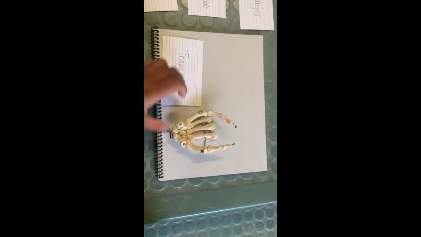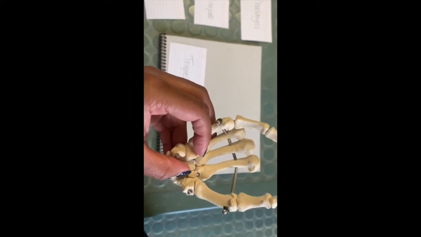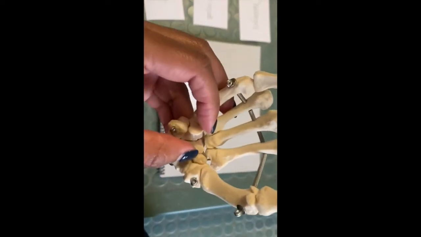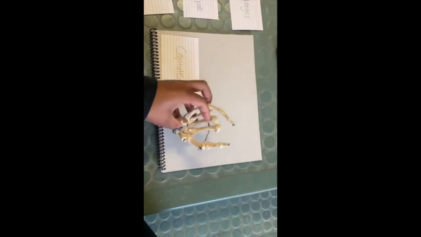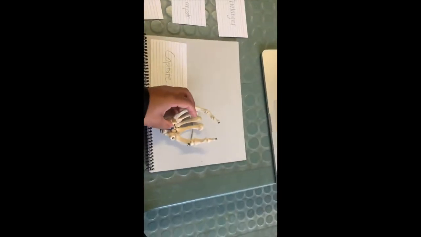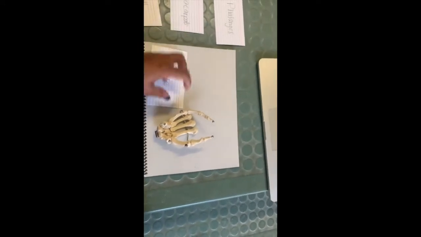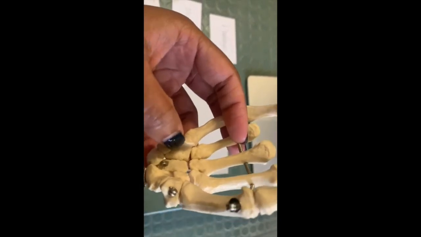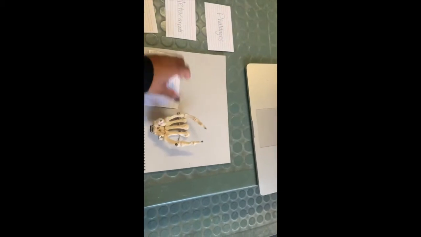Then there is the trapezoid bone, which is right next to the trapezium bone. Then there is the capitate bone, which is right here under the middle finger. Next, there is the hamate bone, which is right here, next to the ring and the pinky finger.